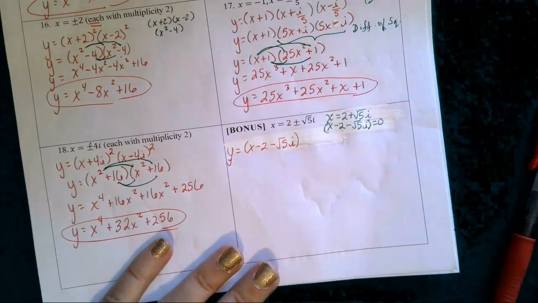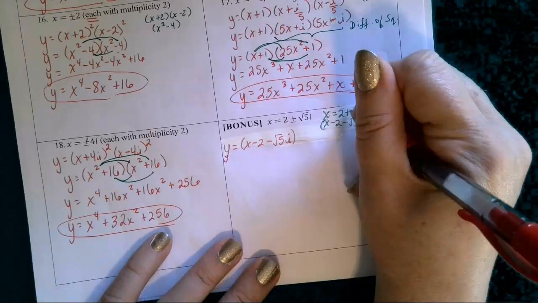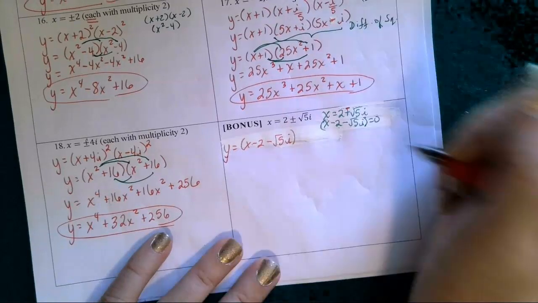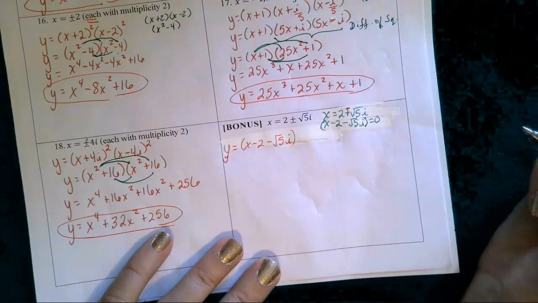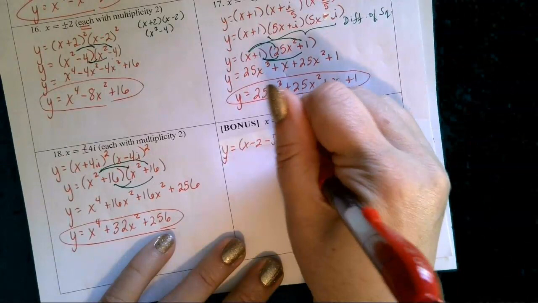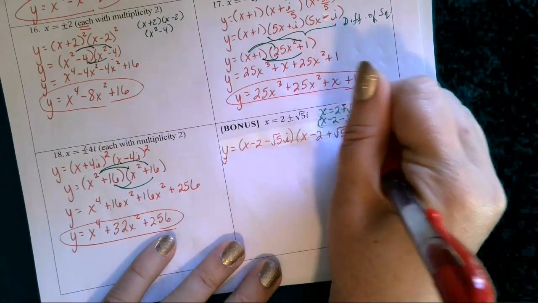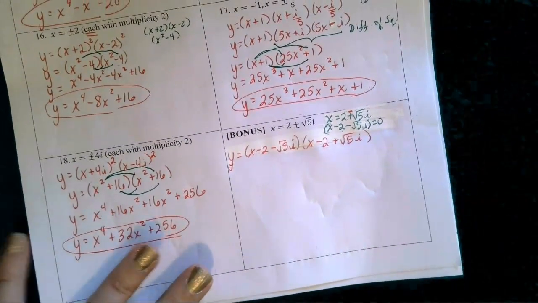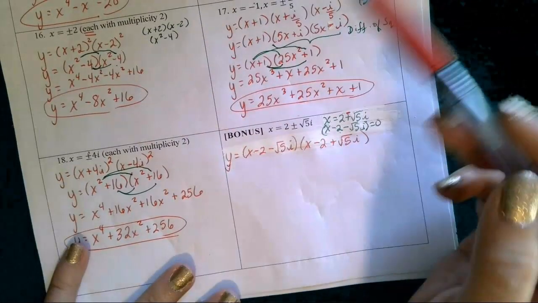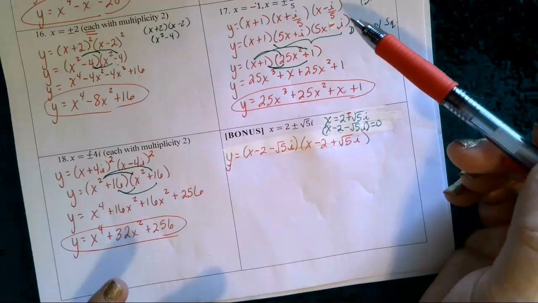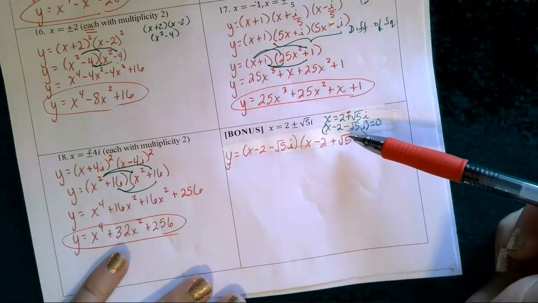Okay, then if I change this from 2 plus the square root of 5i to 2 minus the square root of 5i, I'm still subtracting over the 2, but now I'm adding the square root of 5i, and so that would be a factor of x minus 2 plus the square root of 5i. Okay, and the reason this is a bonus is because in all of these other examples we had differences of squares. This one, students generally struggle to see that this is still a difference of two squares.